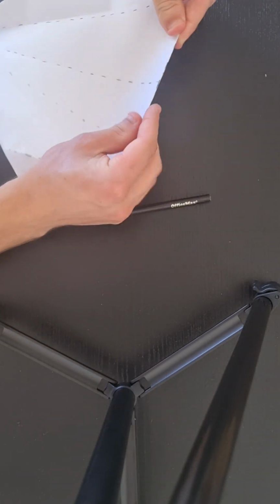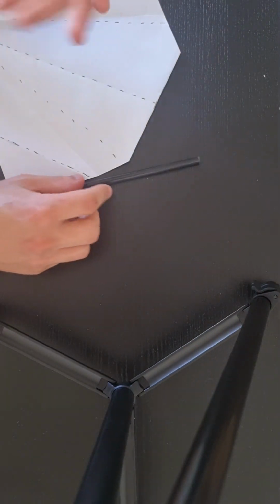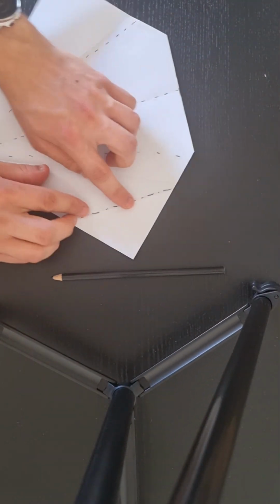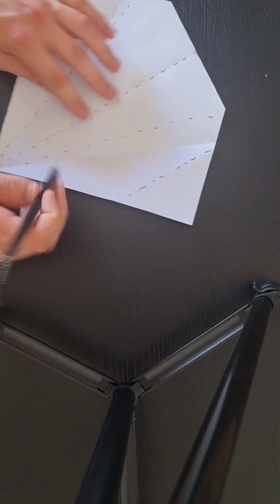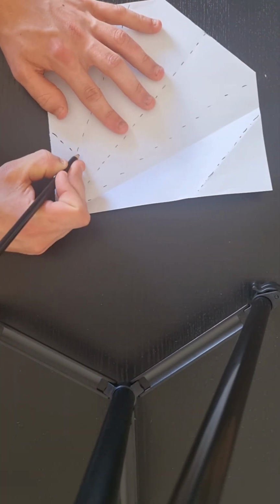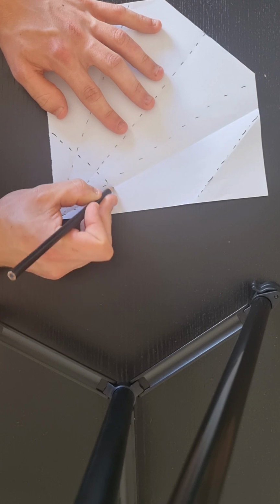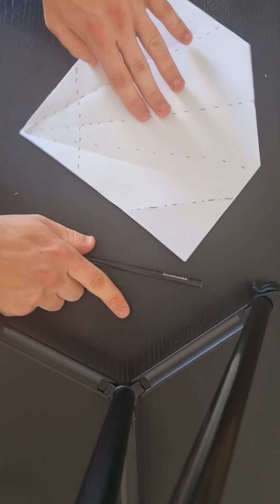So you can keep practicing with this until you really get used to identifying mountain fold versus valley fold and so on. So keep practicing with this for a little bit, and then we'll continue in more detail a bit later. That's it for now.